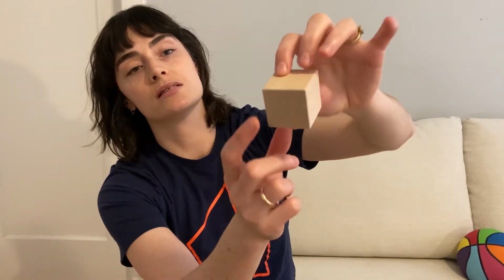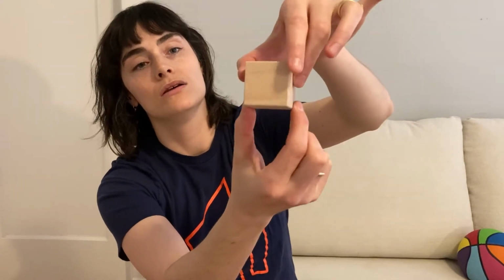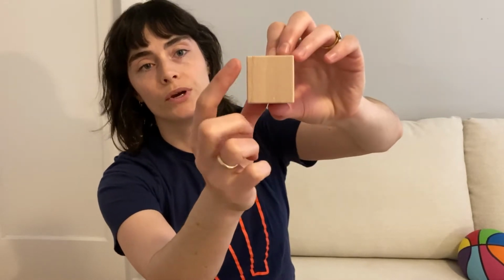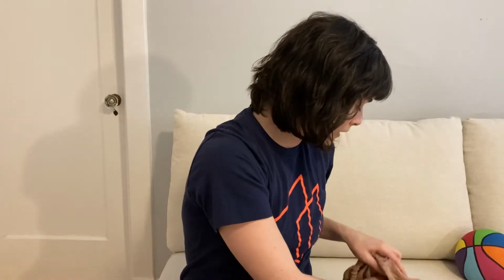And this one is called a cube. And a cube is made up of squares. It's a 3-dimensional square. So it's kind of like if you took a flat square and you stretched it, and it would make a cube. And this one has squares on every side. So all the sides are the same, just like a regular square is. For a regular square, each side is the same length.